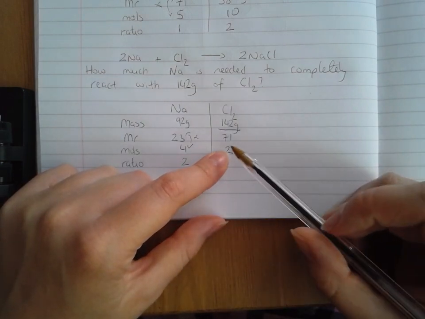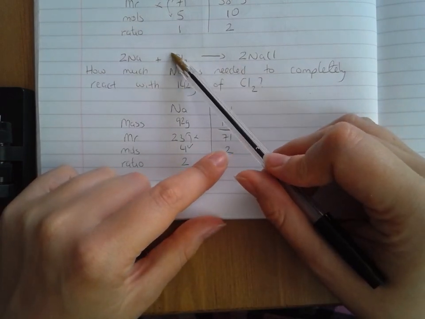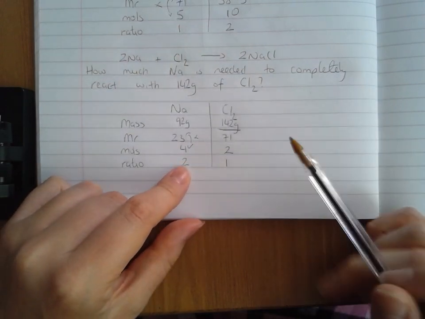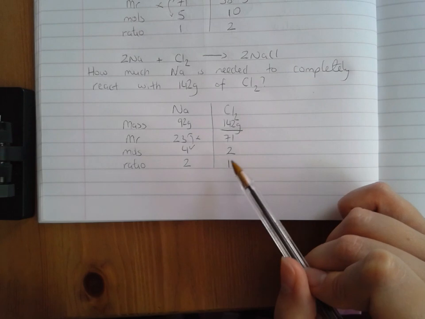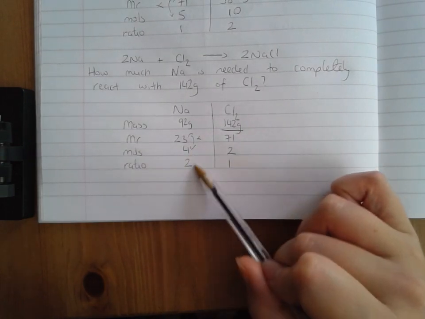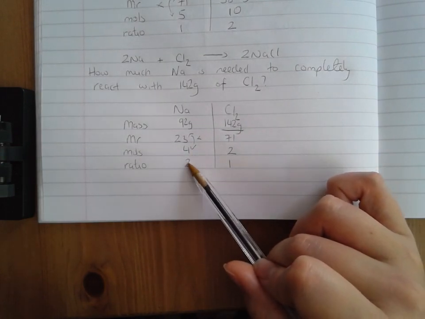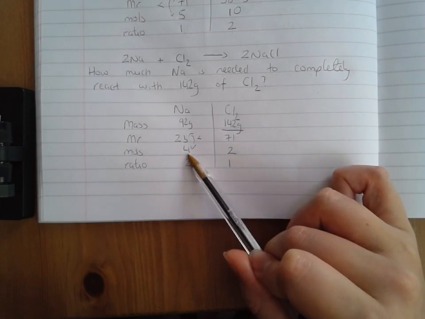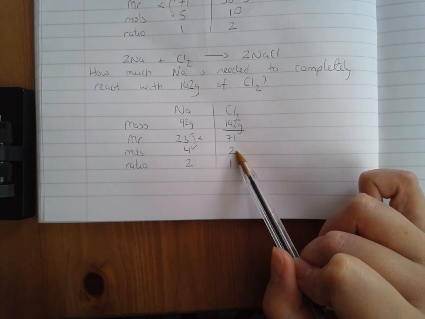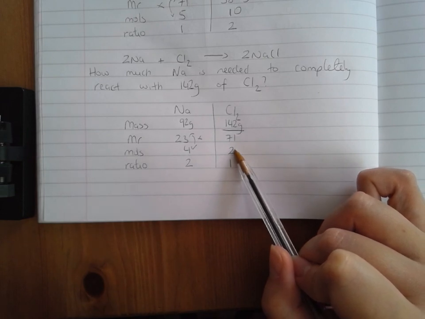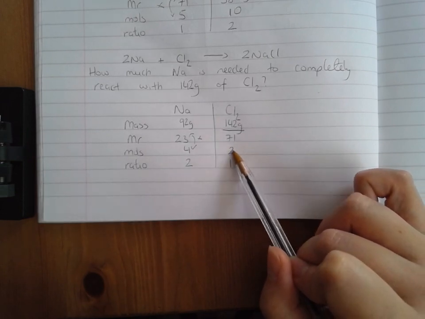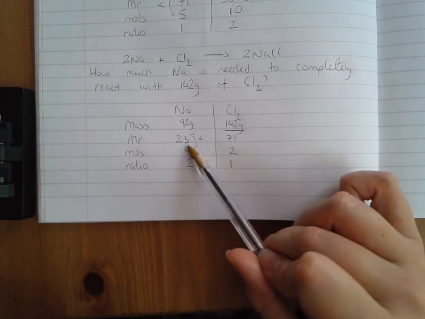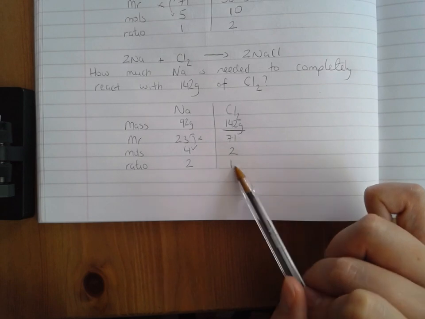Now I need to fill in my ratio. There is no big number in front of Cl2, so I just write down 1. There is a big 2 in front of sodium, so I write down a 2. This relationship is 1:2. The number on the right is 2 times bigger than the number on the left. So this number here must be 2 times bigger than this number here. To get a number 2 times bigger than 2, you multiply 2 by 2, and you end up with 4.